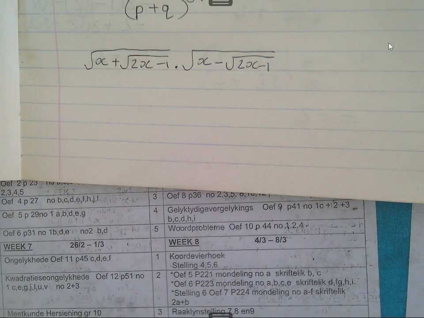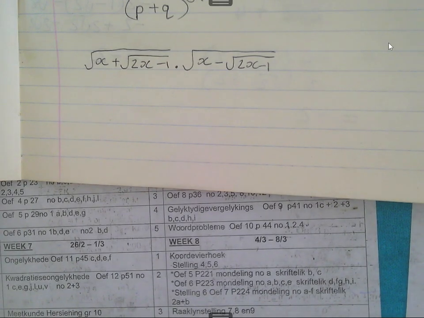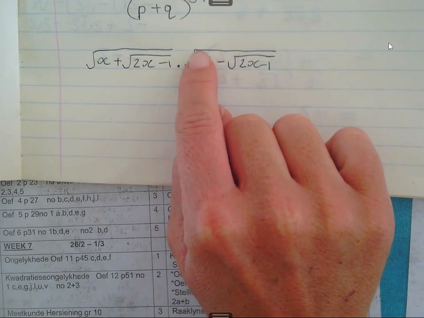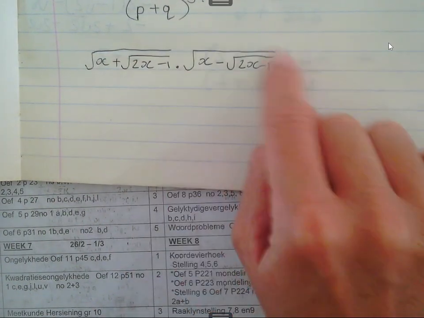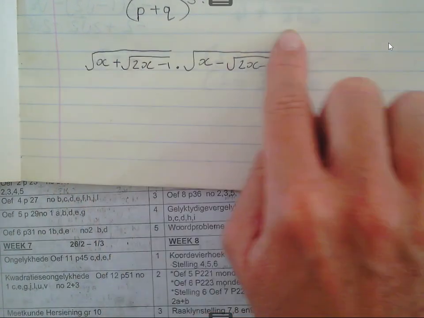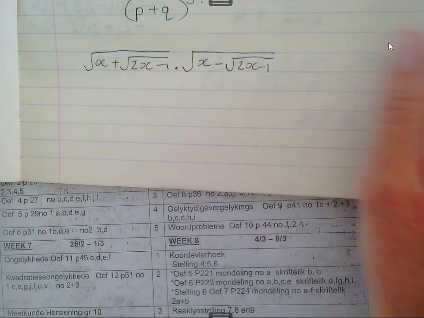Right. What we can do, if you want to, is because these two are multiplied, we can put it under one root. Okay? So we just take that part away and we complete it. But then we have to put brackets there. If that second root is bothering you, you can also write it like this.